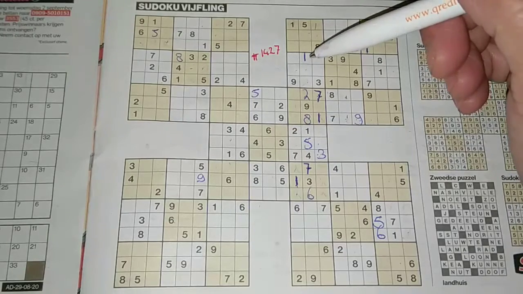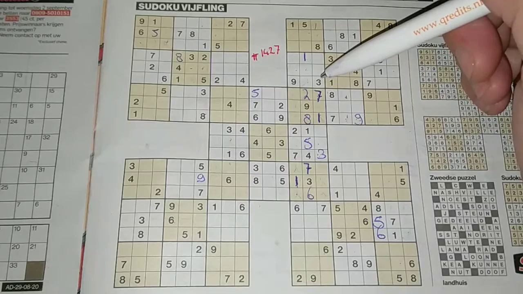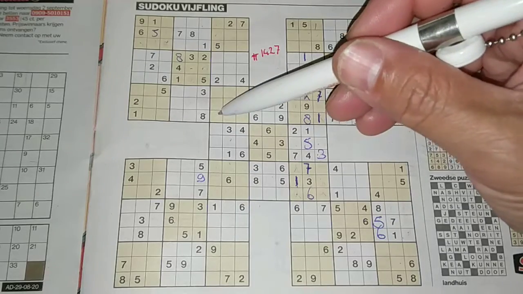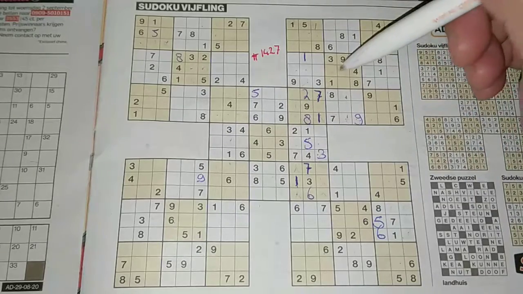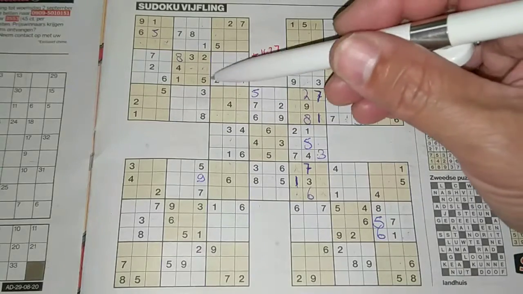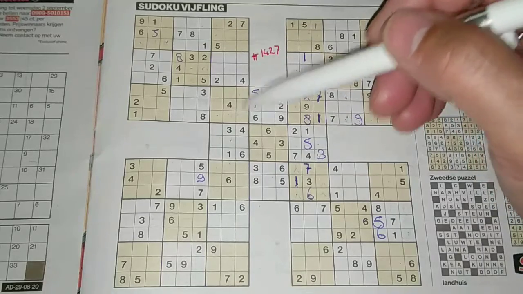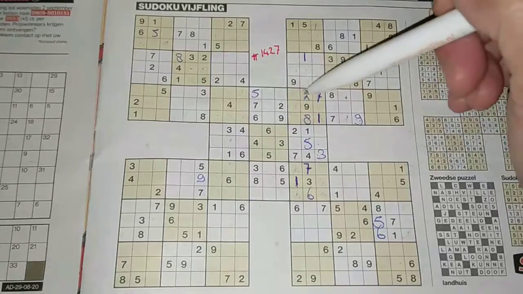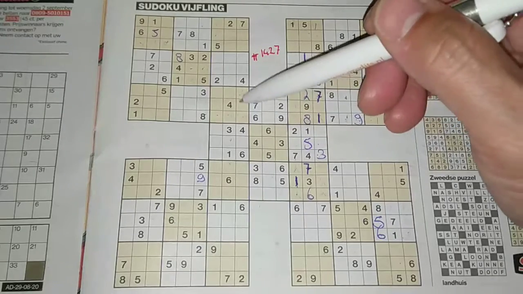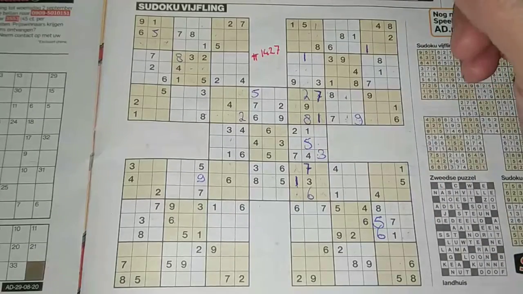And then 7, 2, yes, 2 in this column, 2 in the column next. So in the last column, the only 3 places for the 2 should be here, here or there. We see here 2, no 2 there. Here 2, no 2 there. The only place for the 2 should be there.